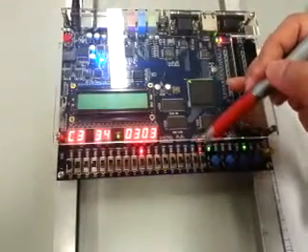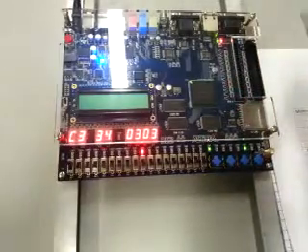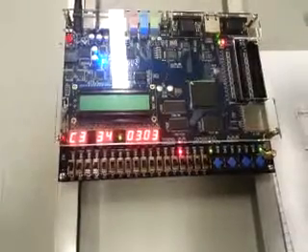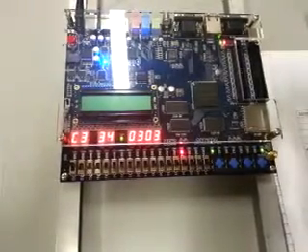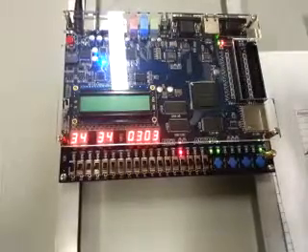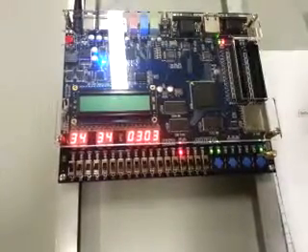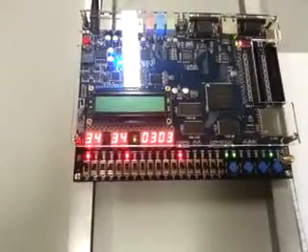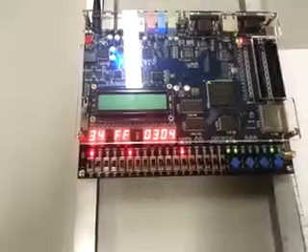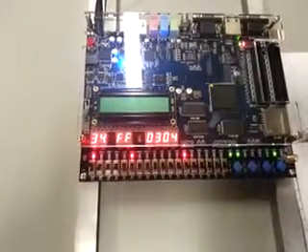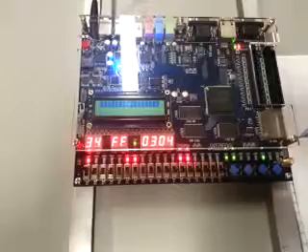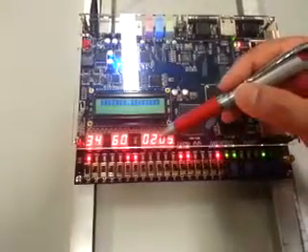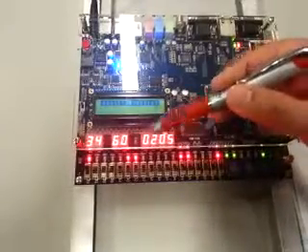So C3 is clear carry, so the carry bit goes to 0. So you can see now it's decremented to 2, right?